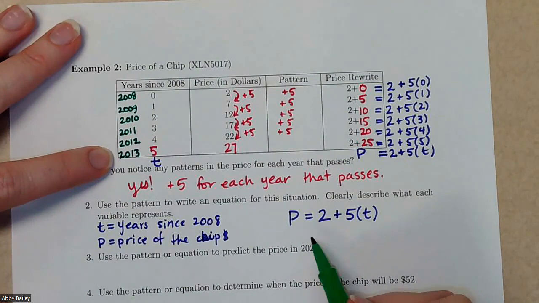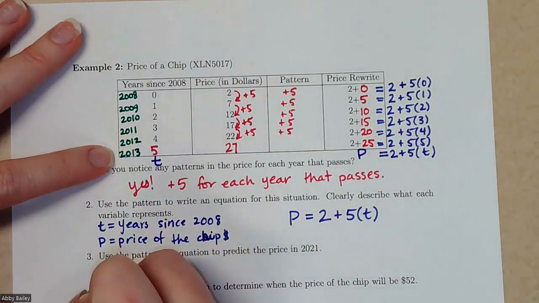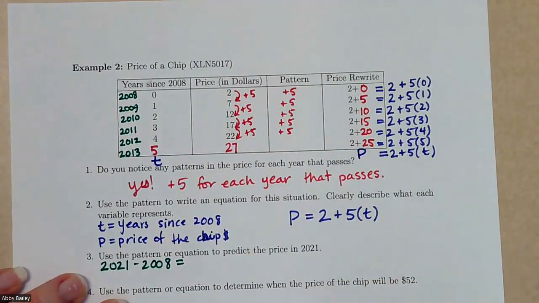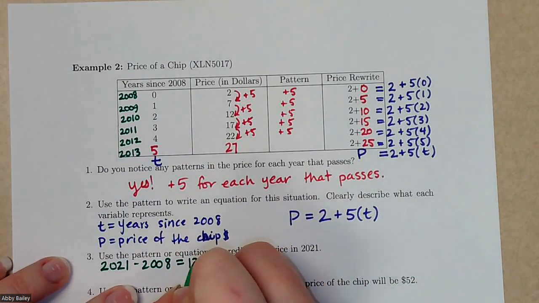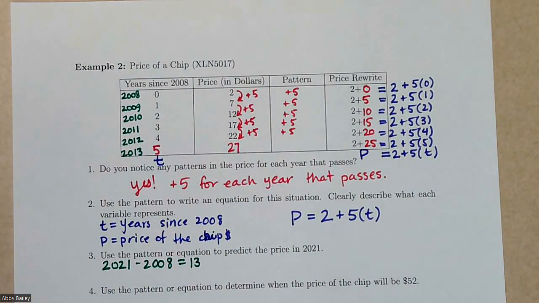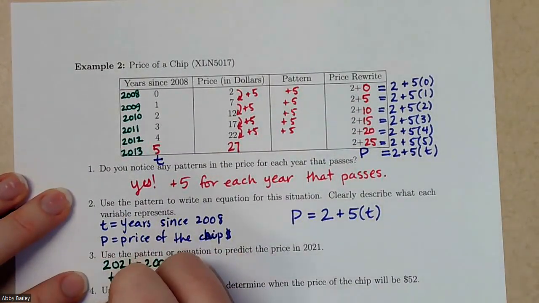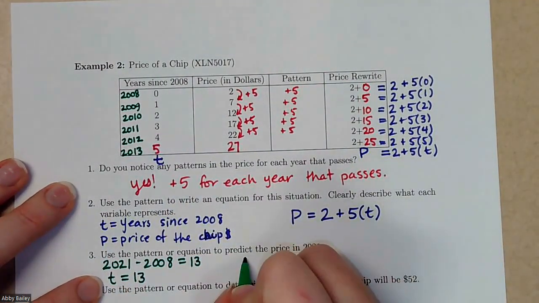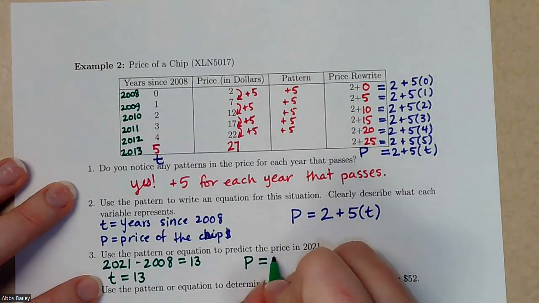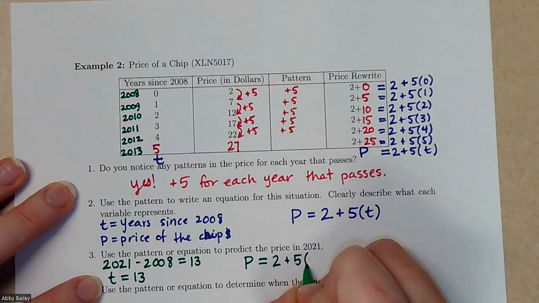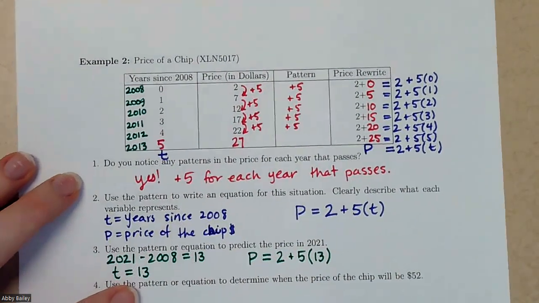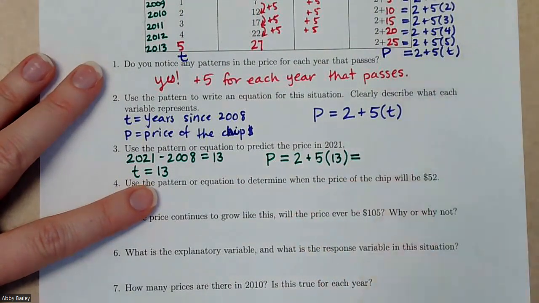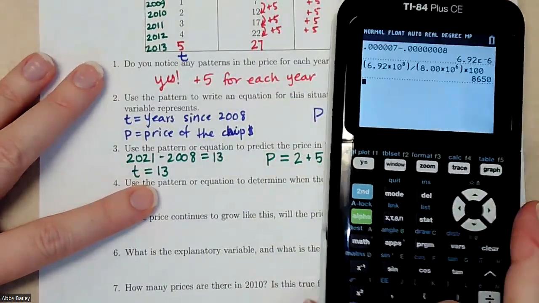So 2008 plus how much gets us to 2021? Well, let's figure that out. That is 13 years. And so, okay, T is years since 2008. So T is 13. And then we would compute the price. So the price, we know how many years have gone by. So we do 2 plus 5 times 13 years that have gone by. So 5 was added 13 times. That looks like calculator work if I ever saw that.